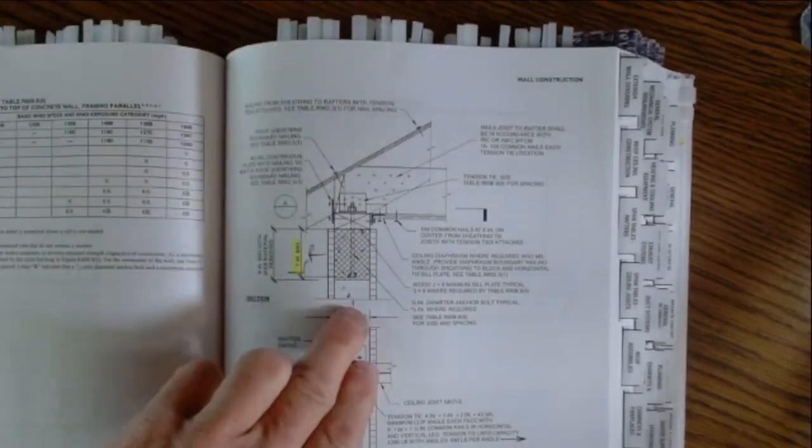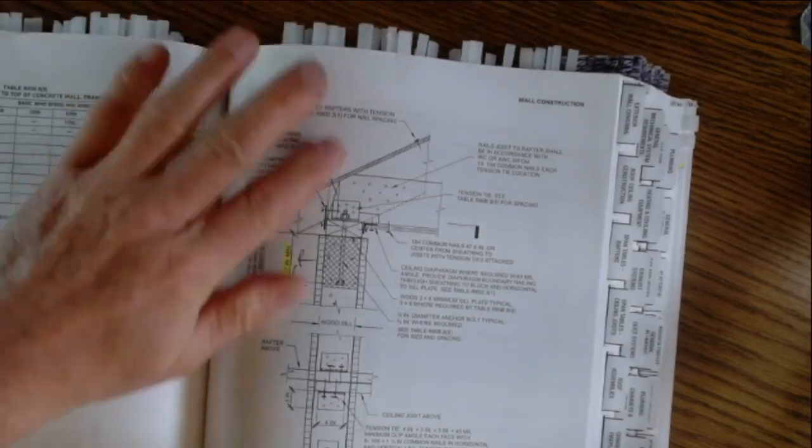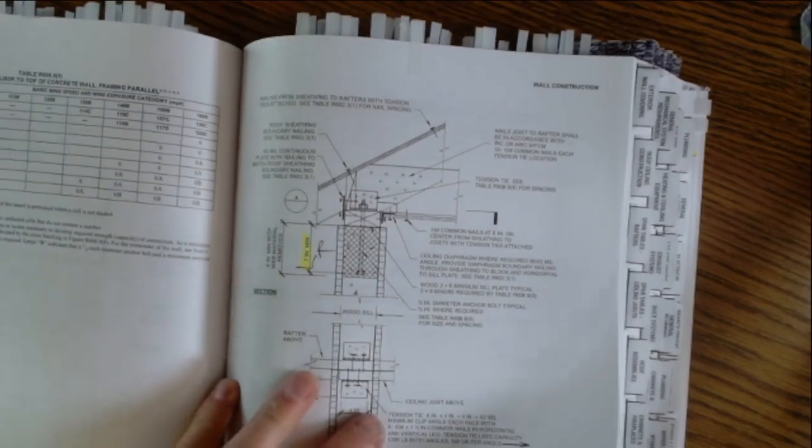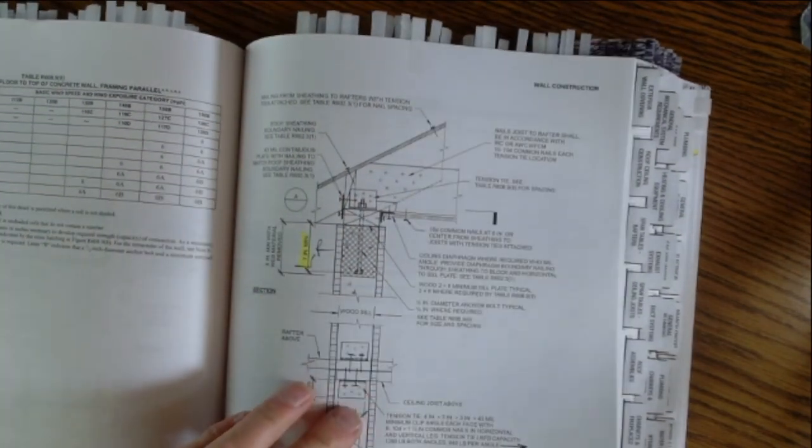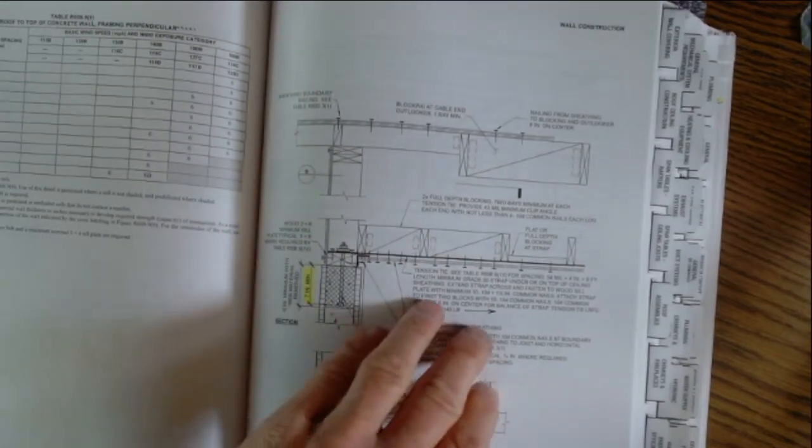All right, so once again, embedding in concrete at 7 inches is a magic number. You'll see that all over. Just remember 4 inches for the masonry, 7 inches for the concrete ties. 7 inches again.